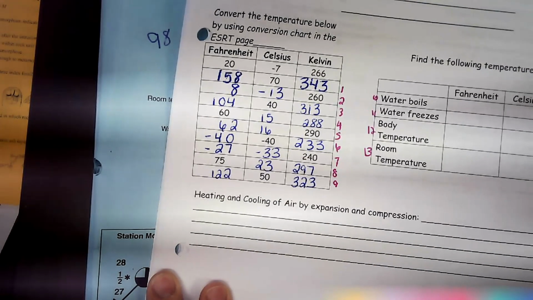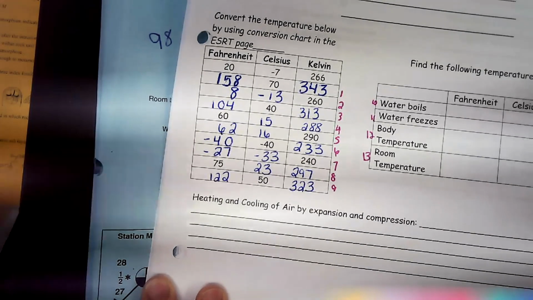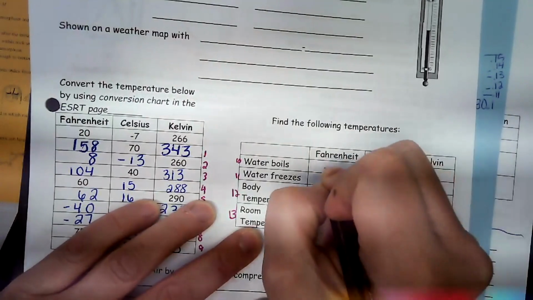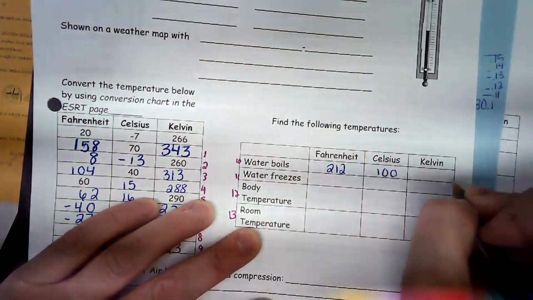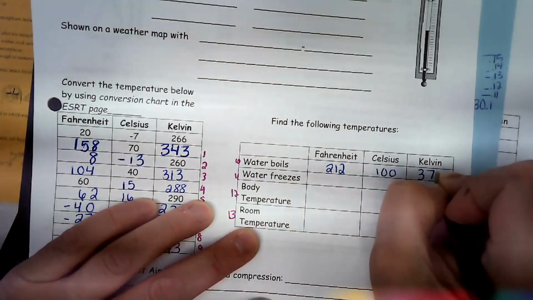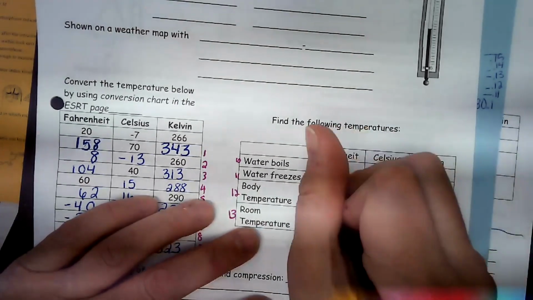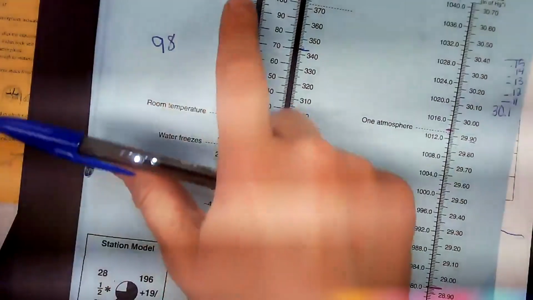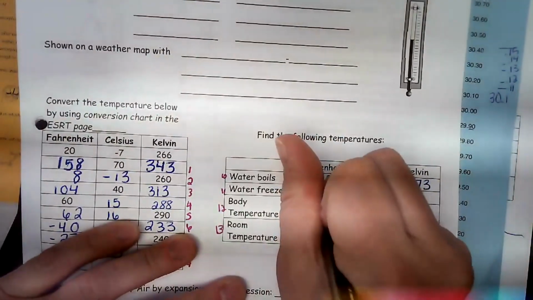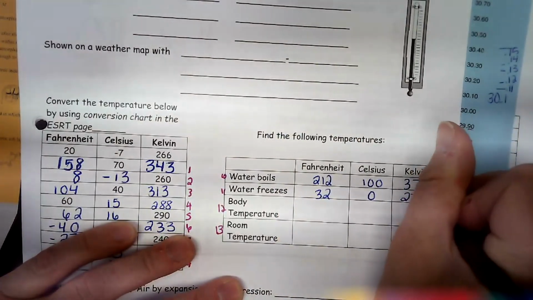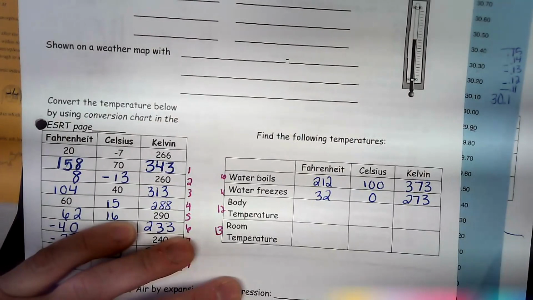No? Good. All right. Water boils was right on the reference table. It was 100 degrees Celsius. That was easy. And 212 Fahrenheit. And 373 Kelvin. Water freezes also. These are both labeled. Water boils, water freezes, room temperature. So freezes at 32 Fahrenheit, 0 Celsius, and 273 Kelvin.